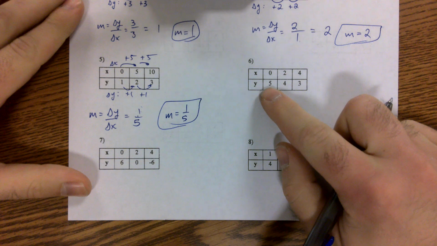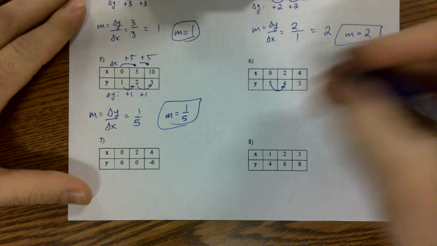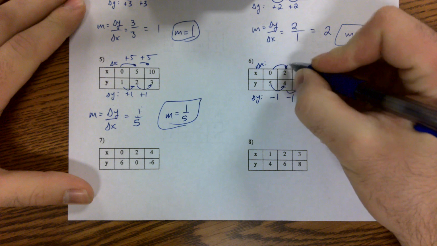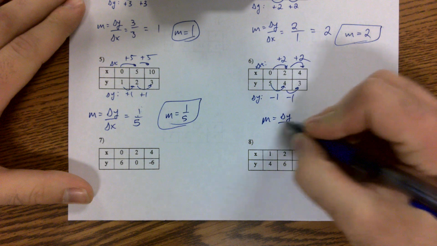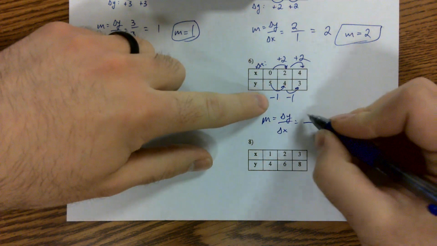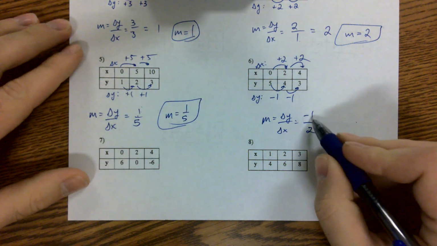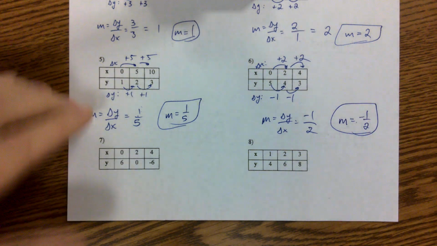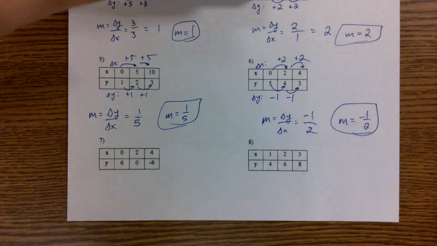For number 6, from 5 to 4. Now this one's going to be interesting because we're not adding anything here, but we are subtracting 1. My change in x on the top is plus 2. If m is the change in y over the change in x, my change in y was negative 1. My change in x is positive 2. And a negative divided by a positive is a negative. Once again, if our 1 is on the top, even if our 1 is a negative on the top, we have to keep it up on the top to remain a fraction slope.